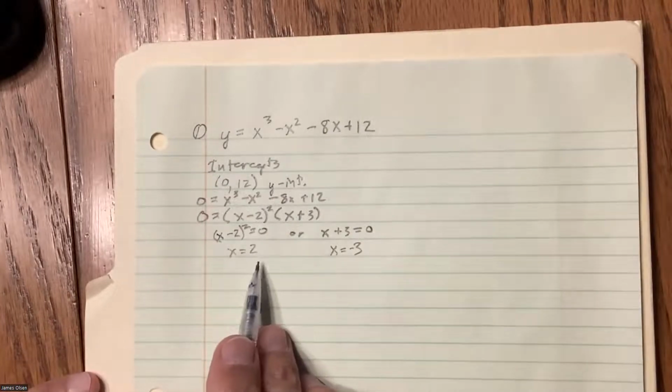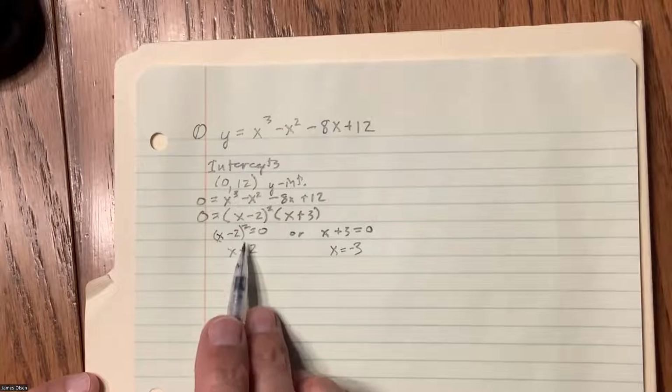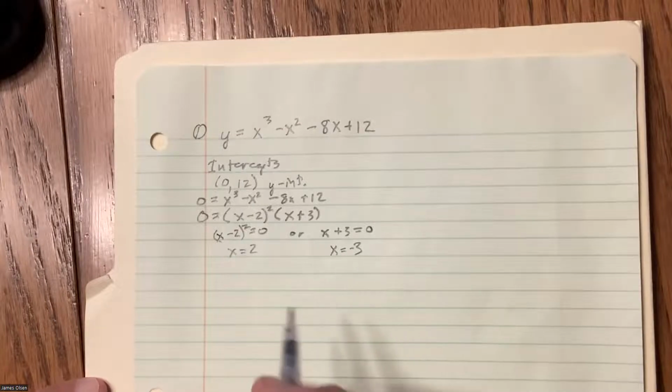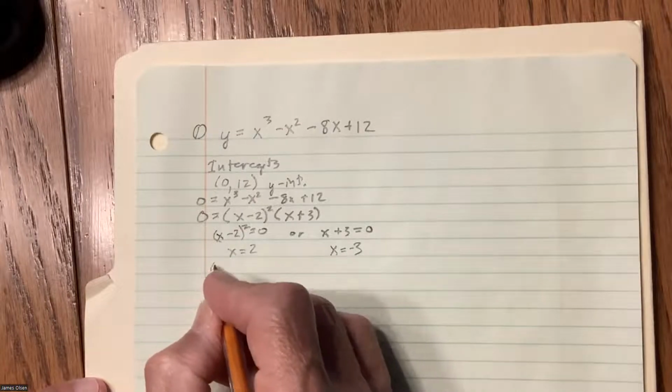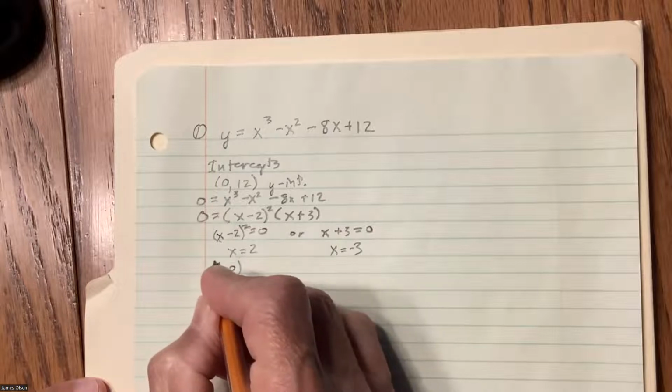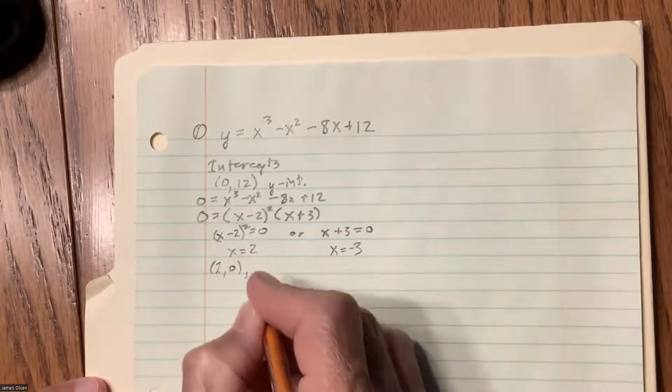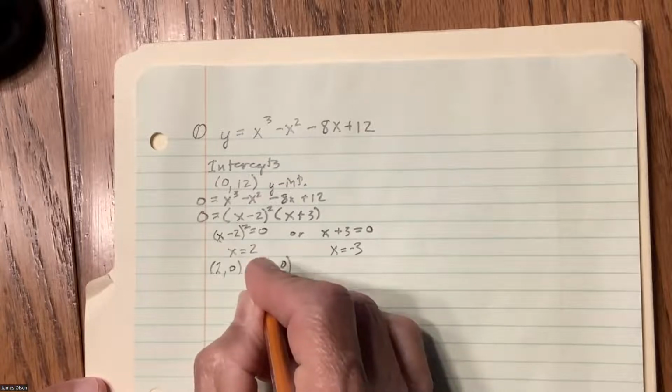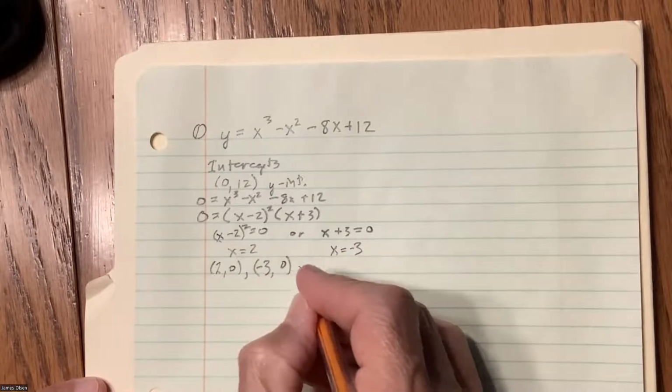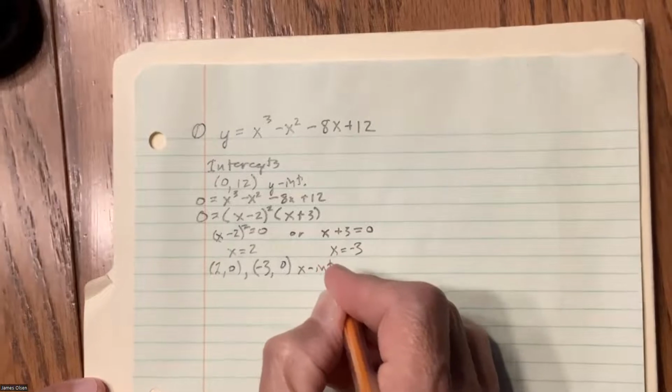This is what's called a double root. And this is going to be behaving a little bit different than this one. So we have (2, 0) and (-3, 0) for my x-intercepts.